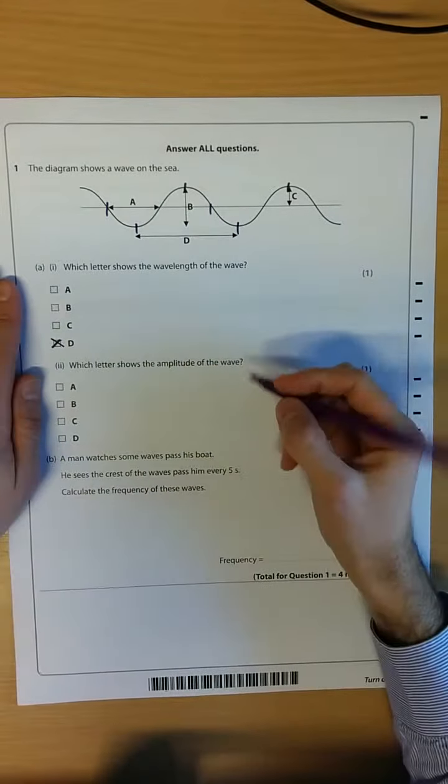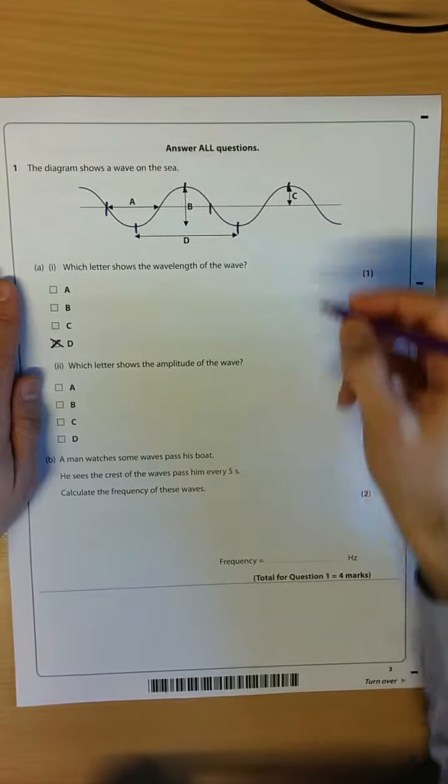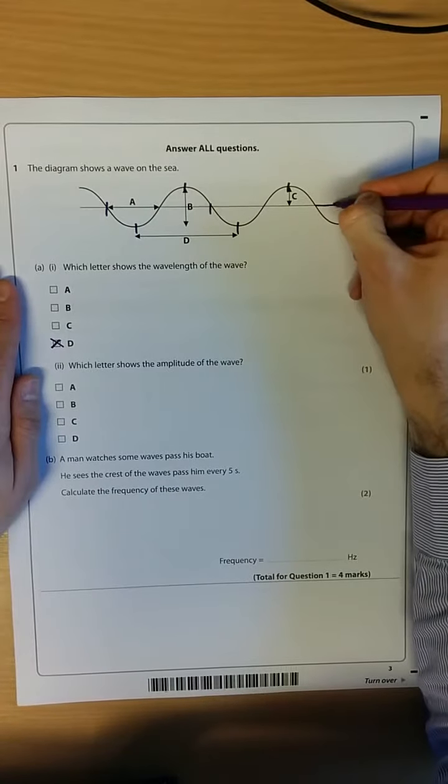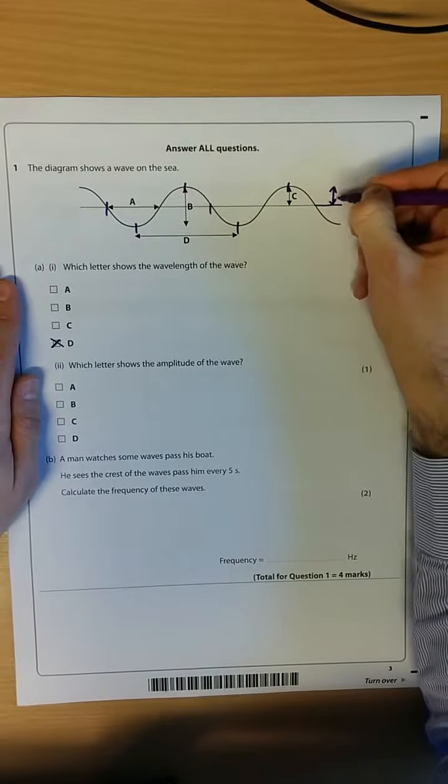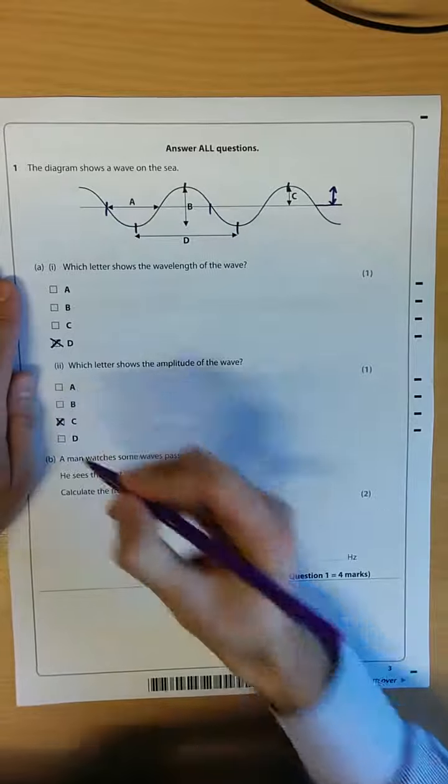Which letter shows the amplitude of the wave? Well, the amplitude is the distance from the middle. So the answer is C.